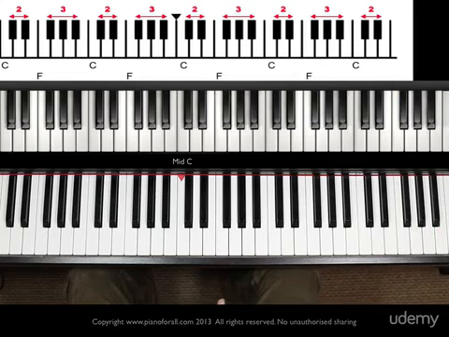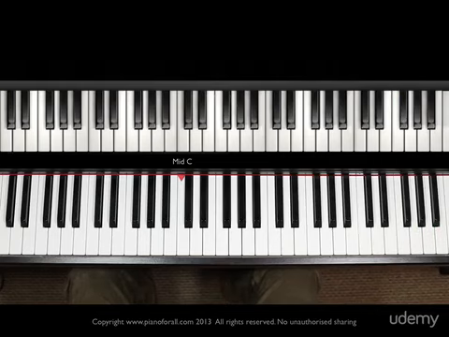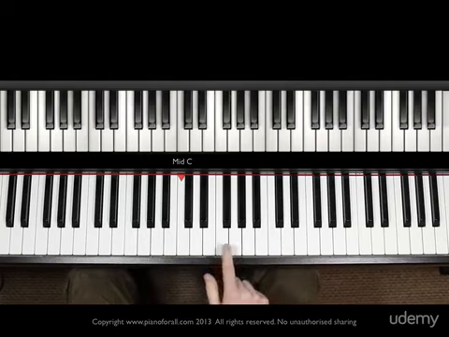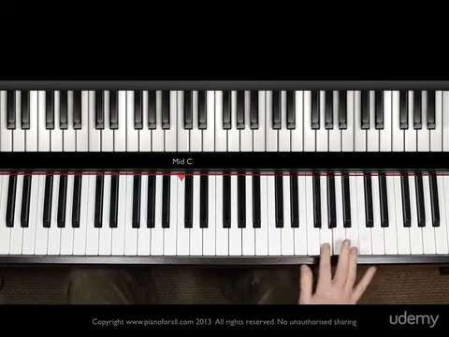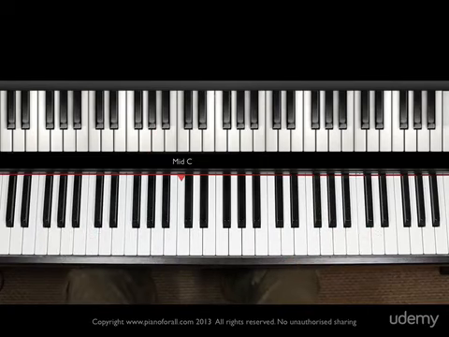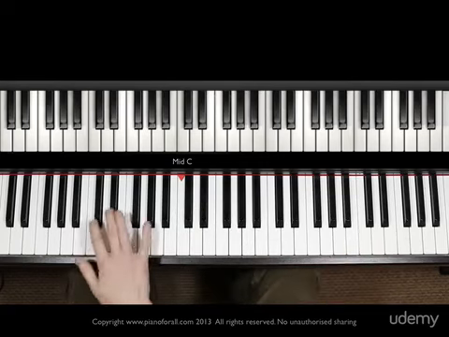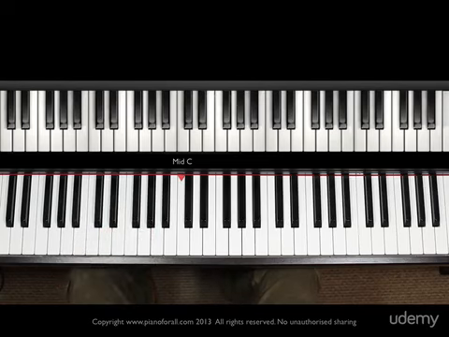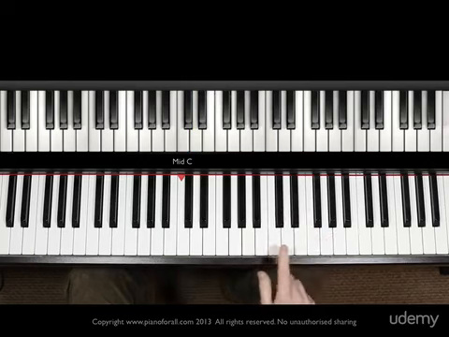Then you can use those 2 notes even to find other notes. In the alphabet, G is after F, so you know that that's F, so that must be G. F, G, F, G. B is before C in the alphabet, so you know where C is now, so that must be B. C, B, C, B. You know that D comes after C, so you know where C is, that must be D.